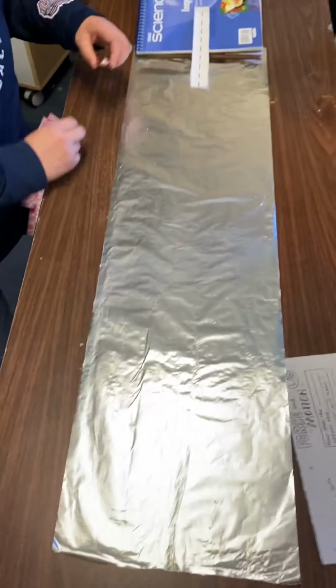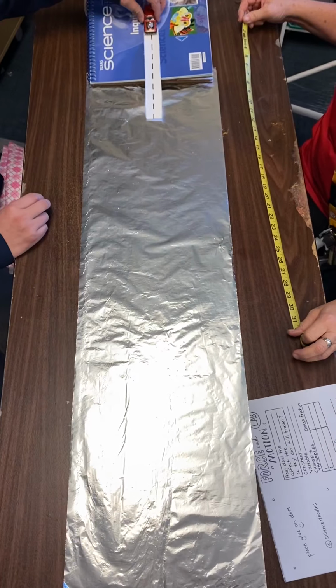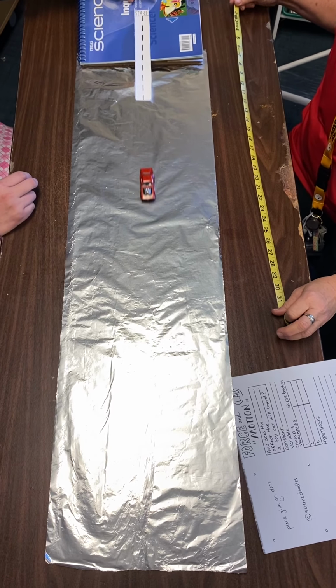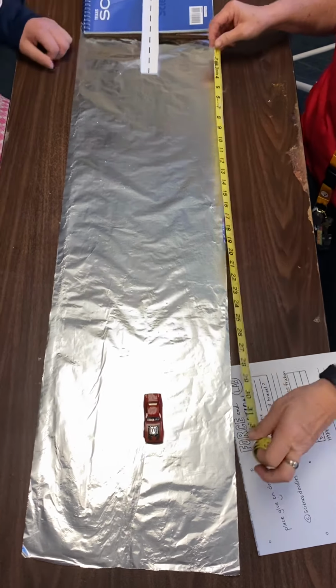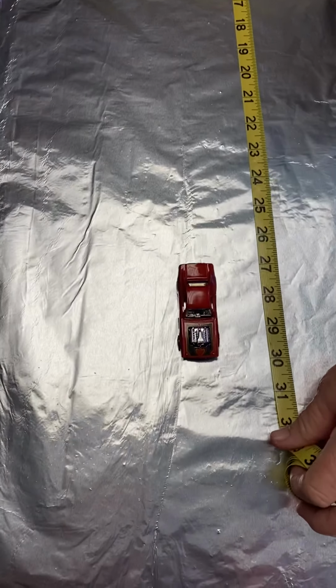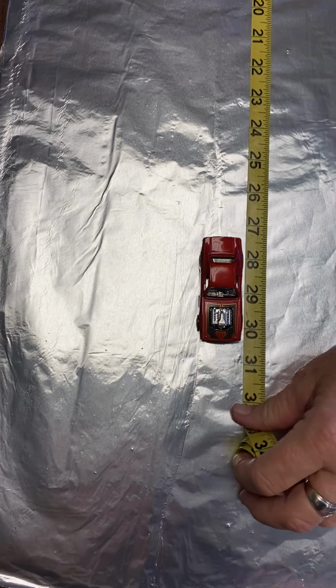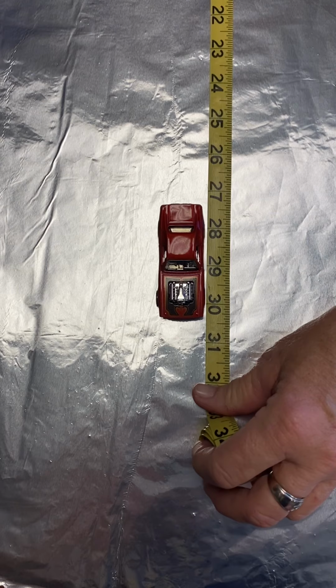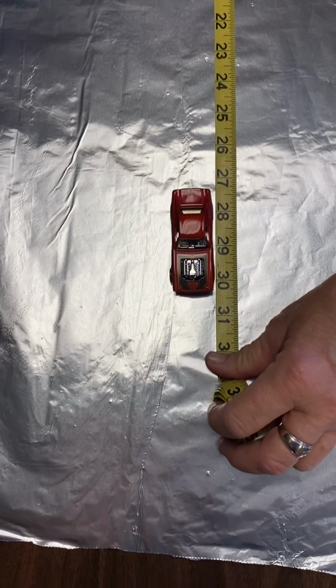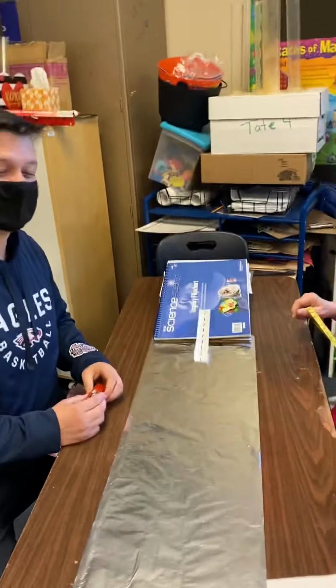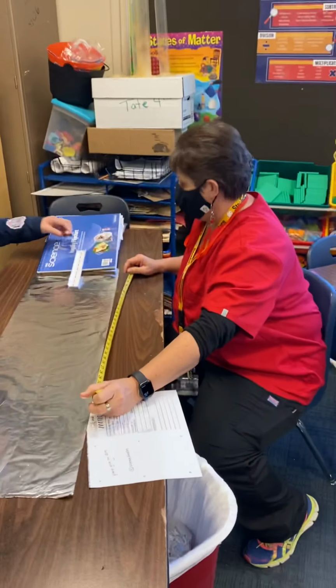So let's try it again, Mr. Morales. We're sitting at 30 and a half for trial number 1. Oh, that went way further, it seemed like. No? Actually, whoa, 30 and a half. Yep, 30 and a half. Close, not exactly the same, Mr. Morales. The first was 30 and a half, and the second one was 30 and a half.